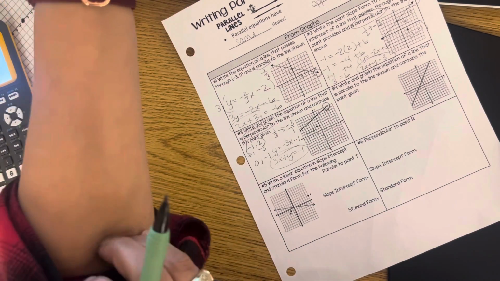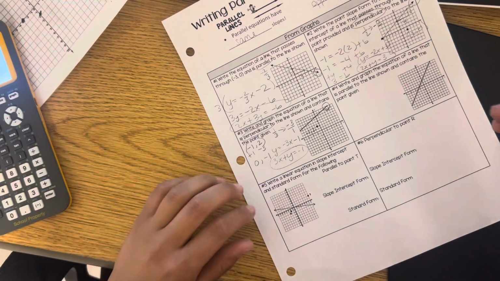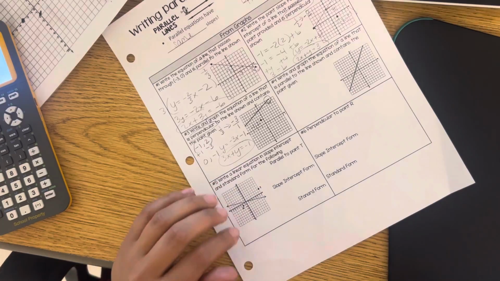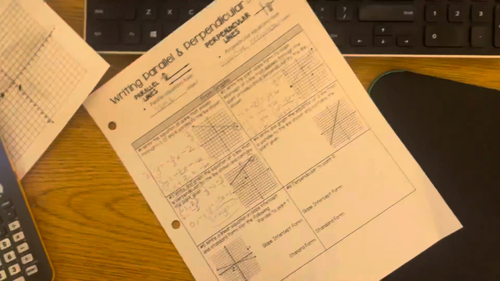All right, fourth and final option is point slope form. So if I look at, sorry if it's a little dark. Let me do something real quick. I don't know if that helps.